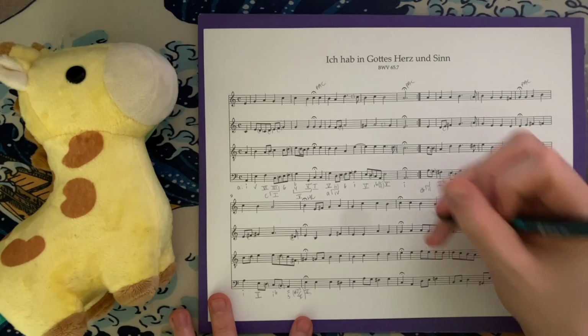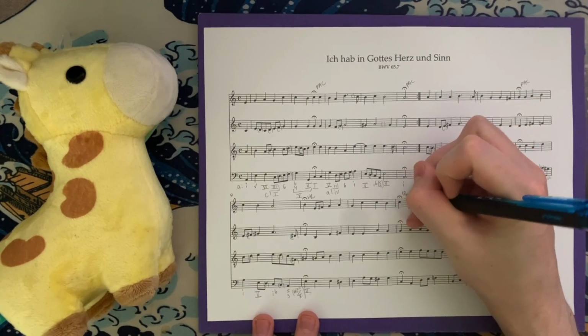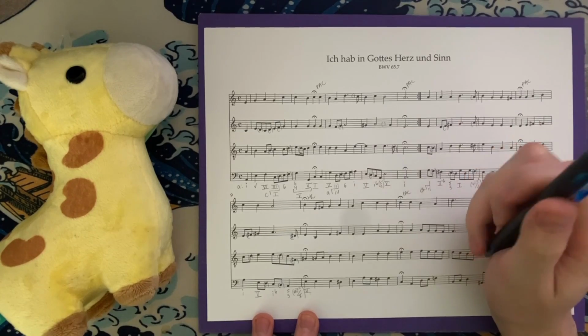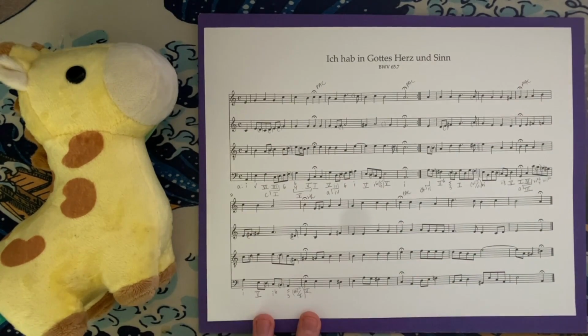Alright, so at the end of the next phrase, we have a perfect authentic cadence in the key of C major, very similar to the first phrase. Not identical, but similar enough.